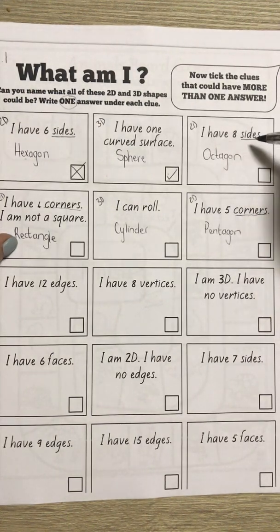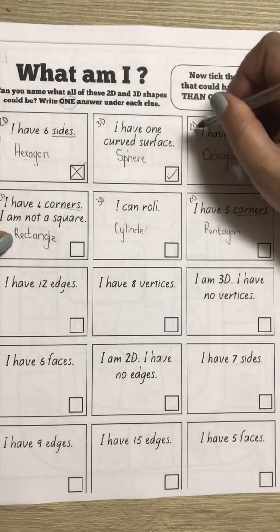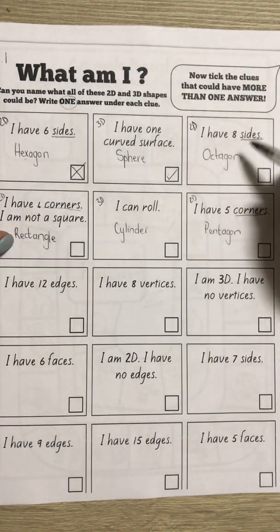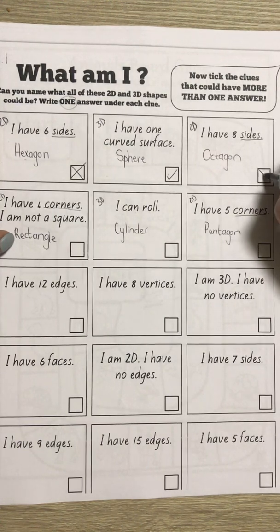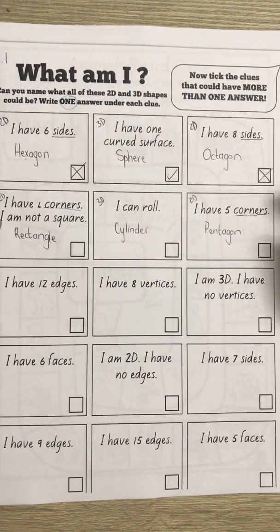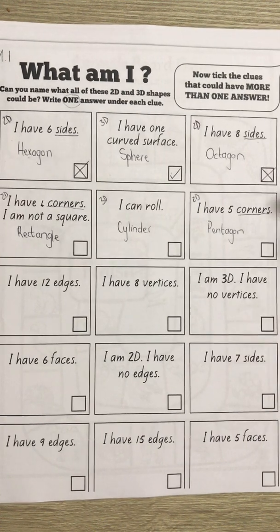Next one, an 8-sided 2D shape. Is there another 8-sided 2D shape besides an octagon? No. Any 2D shape with 8 sides will be called an octagon.